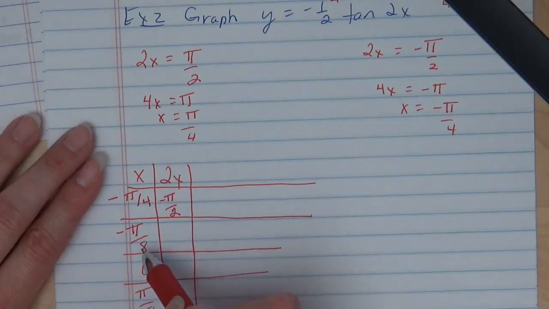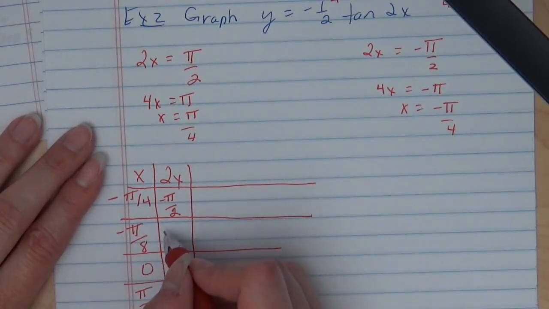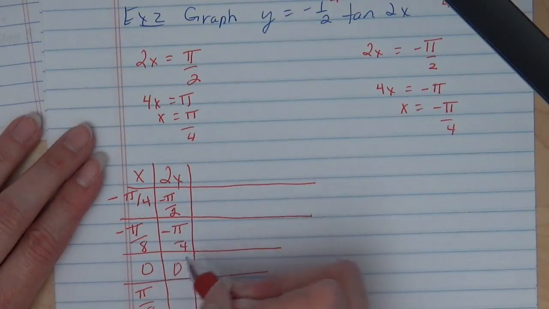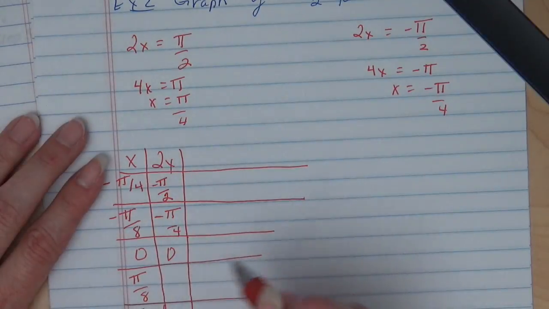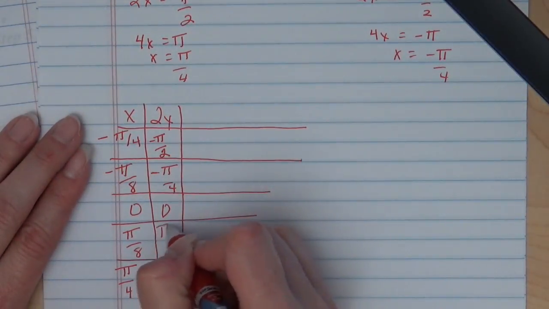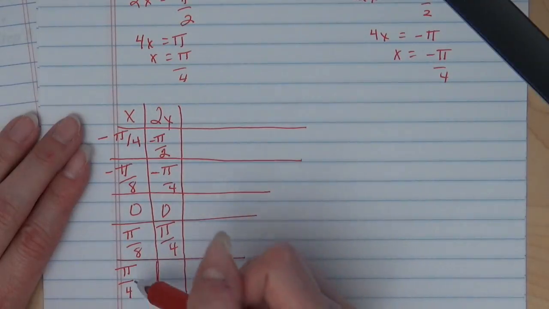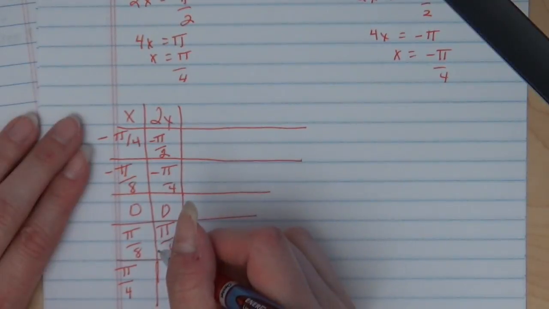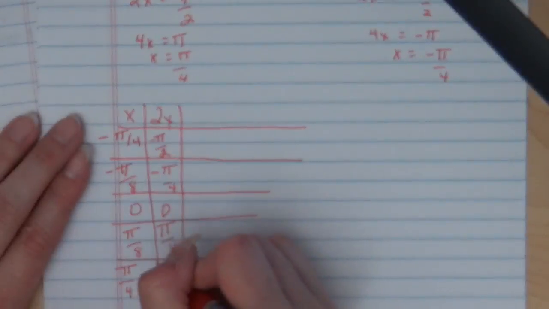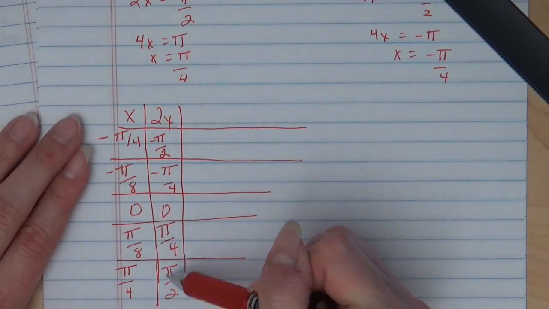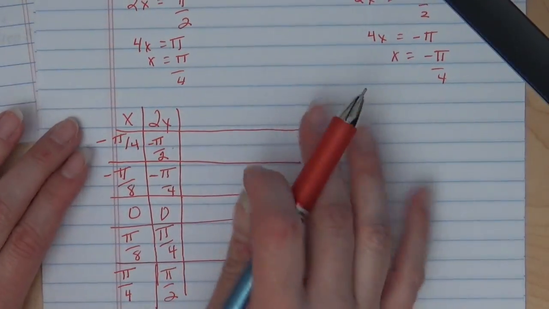If I put in negative pi over 8, I'm going to get 2 times negative pi over 8 gives me negative pi over 4. Putting in 0 for x gives me 0. If x is equal to pi over 8, that's going to give me positive pi over 4. And if x is pi over 4, that's going to give me positive pi over 2. Okay, but again, that first one and the last one should give us undefined values.